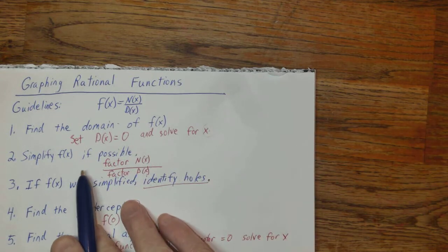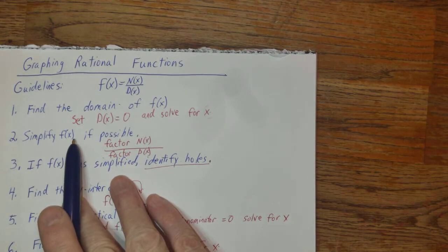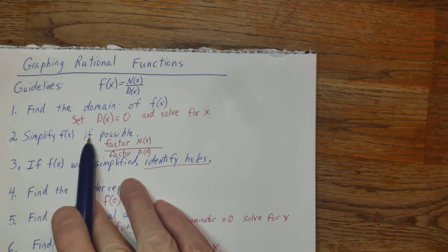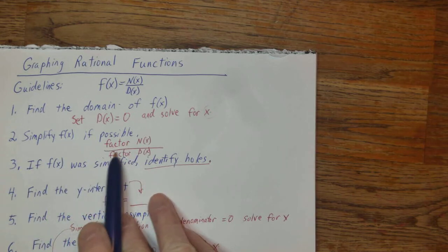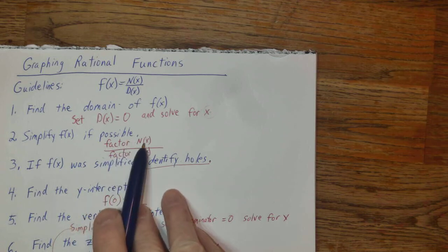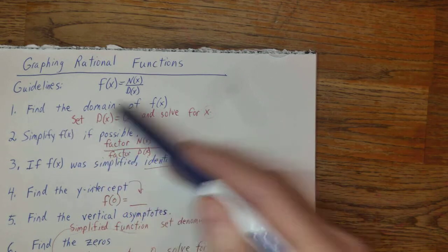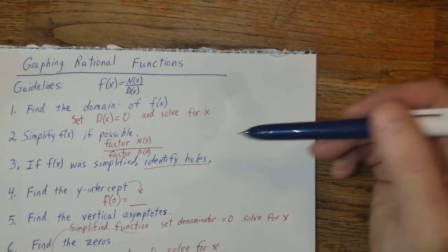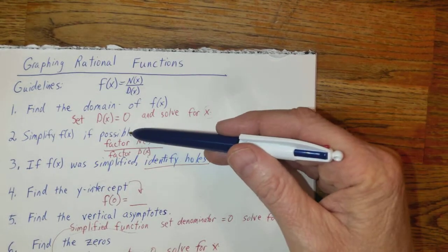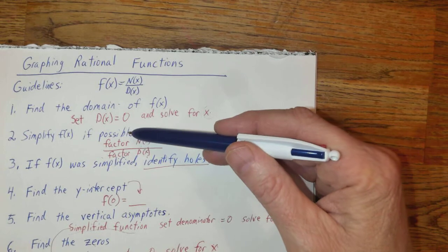Now after you do that, you have factored the denominator, most likely. Factor the numerator as well. If there's something that cancels, we want the simplified version of f of x. I'll probably deal with that in the 3rd example.